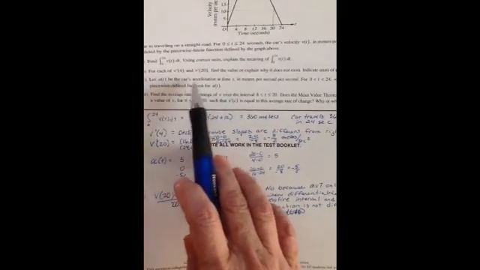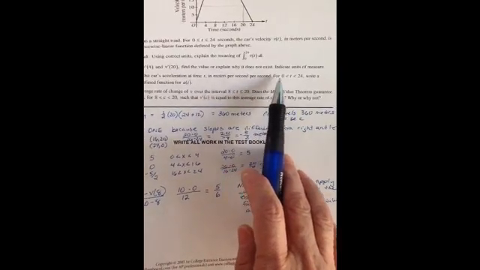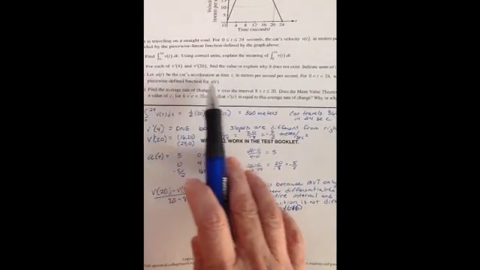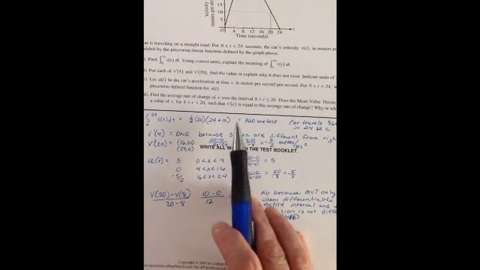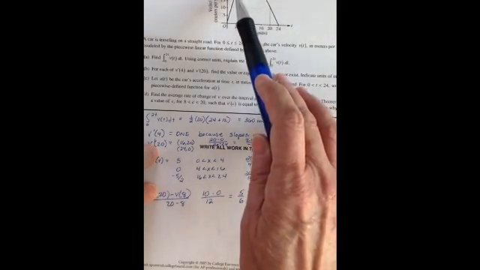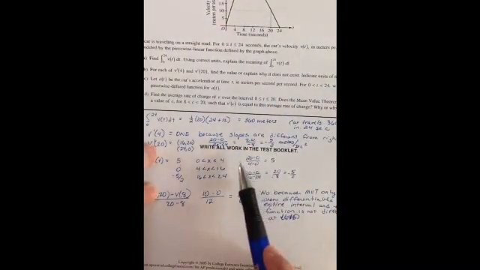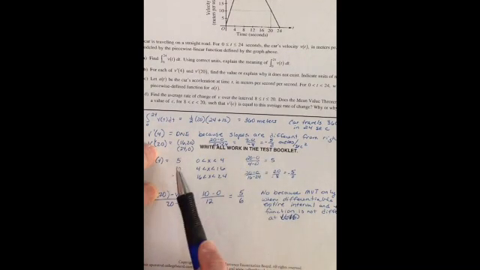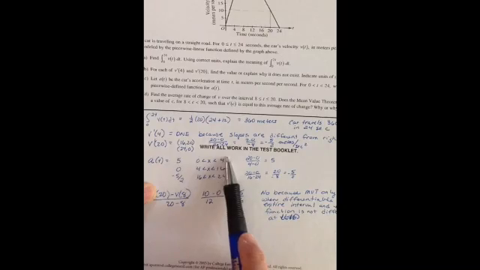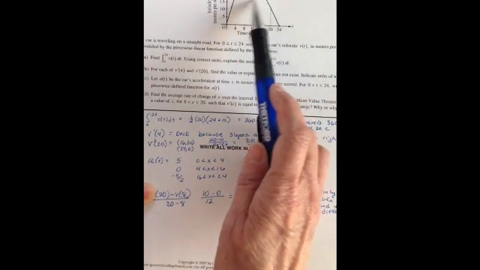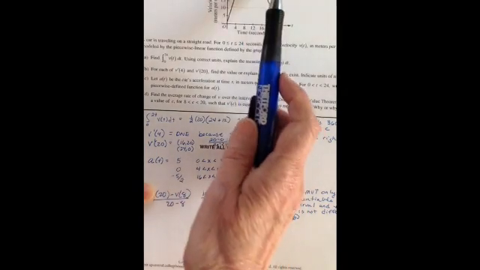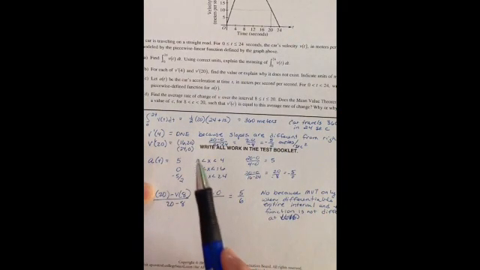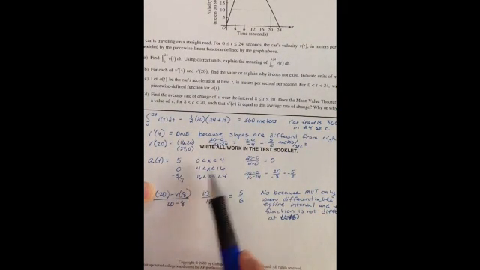So C says let A of t be the car's acceleration in meters per second squared. For 0 to 24, write a piecewise defined function. So remember, acceleration is the slope of velocity. So from 0 to 4, I'm going to use my slope formula, and I'm going to get my slope to be 5. So I'm going to write a piecewise 5 from 0 to 4. Well, you can look at the picture and see what the slope of this is. So from 4 to 16, it's 0. And then we just did the slope of this line in part B. It's negative 5/2. So that's how I'd write my piecewise function.